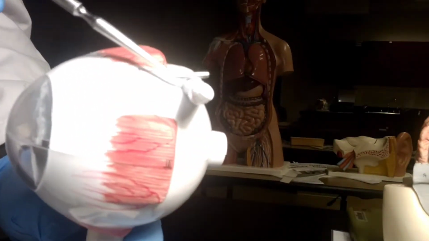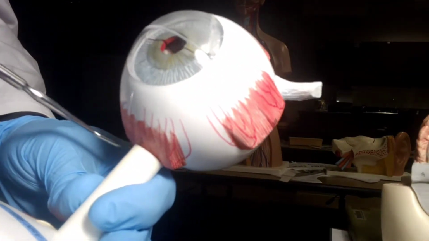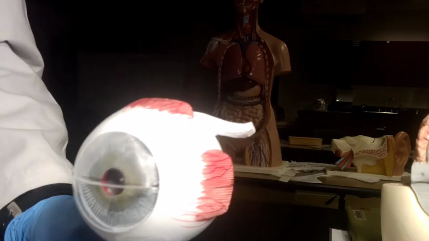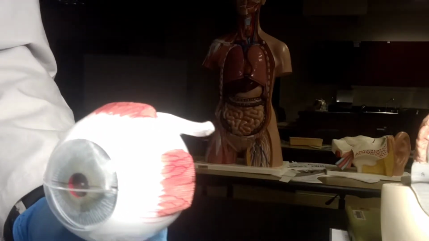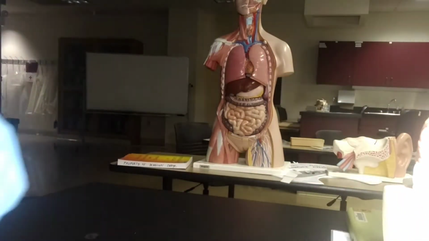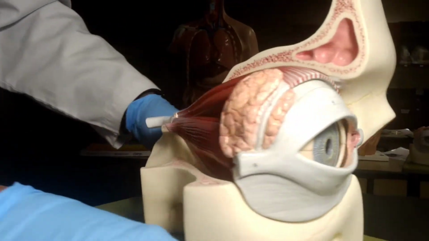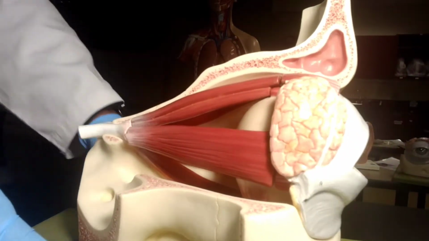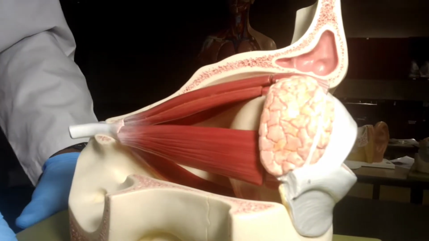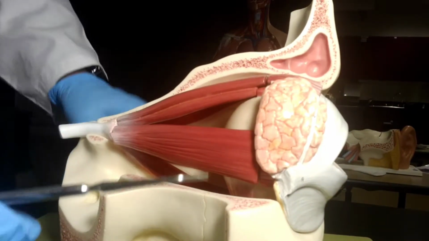So the superior oblique muscle and inferior oblique muscles. Muscles of the eye are also better studied and understood in this model, as I'm going to show you right here. It does have clear tendons and muscle straps of the extraocular muscles.